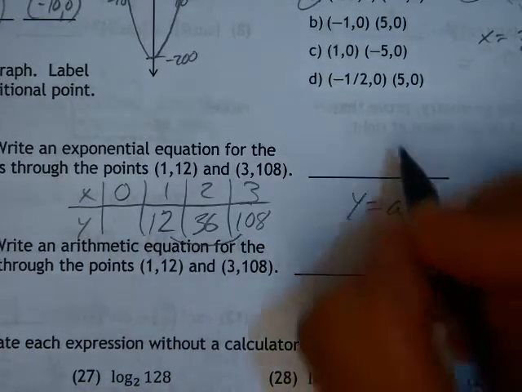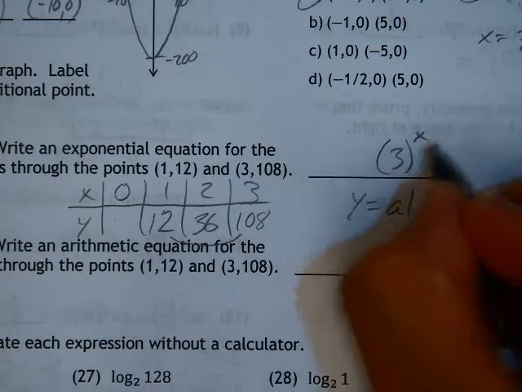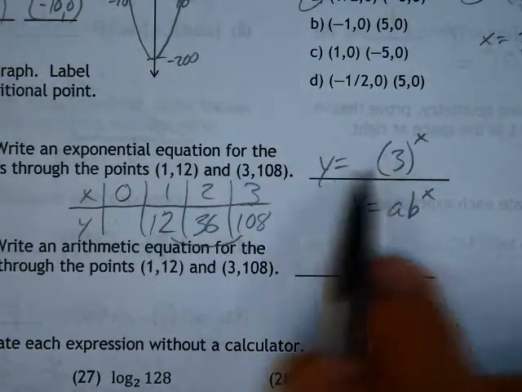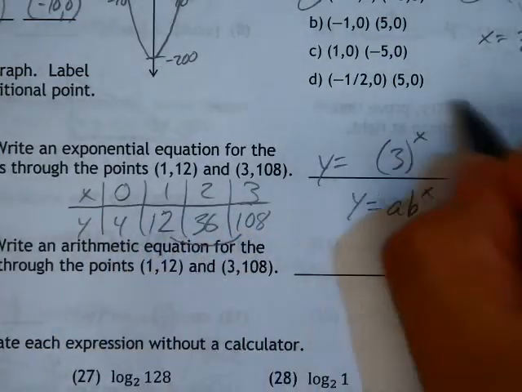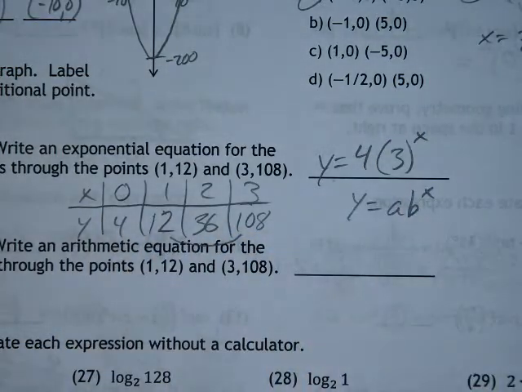It's a times 3, so I know it's going to be 3 to the x power. The only thing I need is my initial value, and that's just back one step. So if I go back 1, divide by 3, I end up with a 4 there, so it's 4 times 3 to the x power.